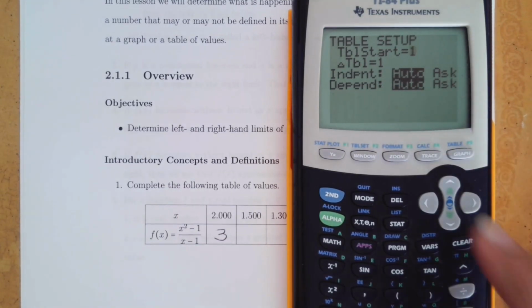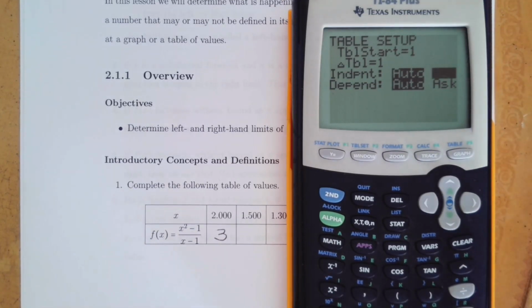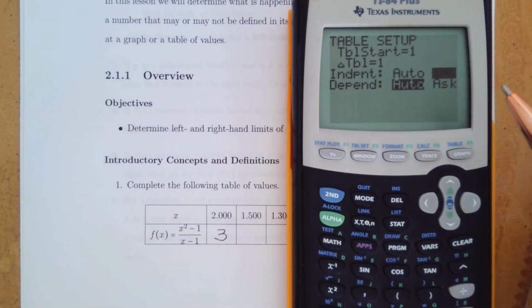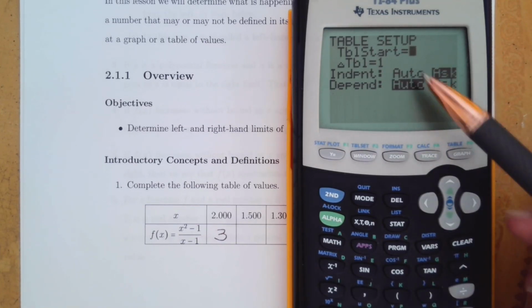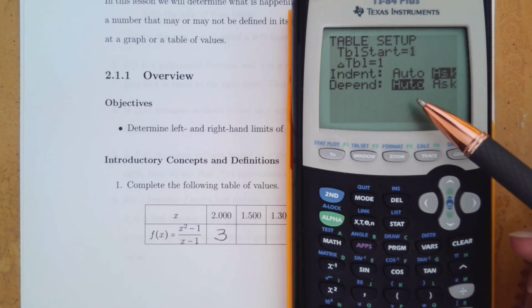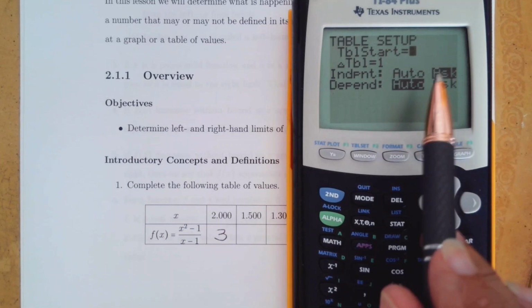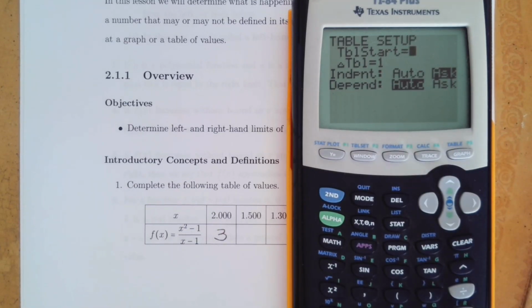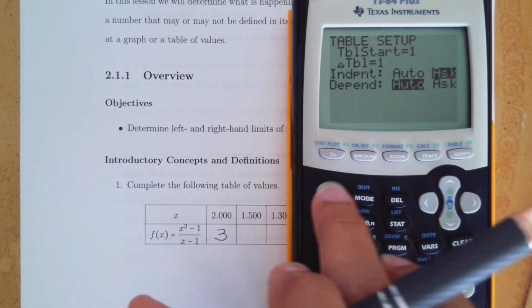So go down to the independent variable and go over to ask and then hit enter so that it registers. And that's it. Don't change the dependent variable, just the independent variable. Make sure the black box is around the word ask on the independent variable. Now we're going to go back to the table, so second graph to go back to the table.